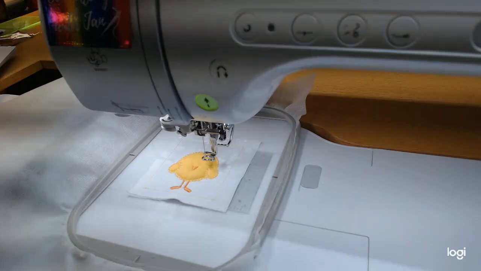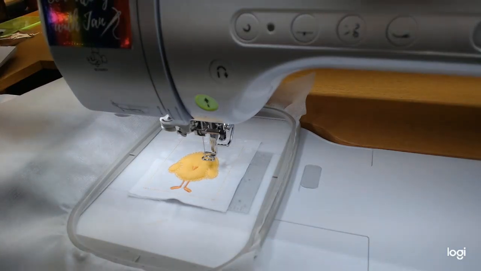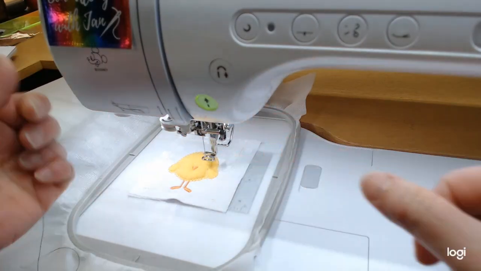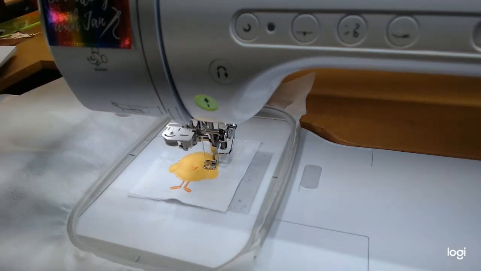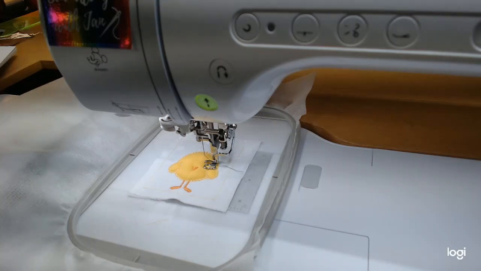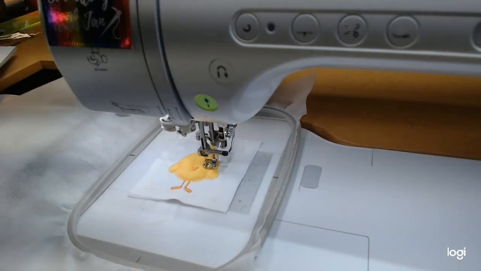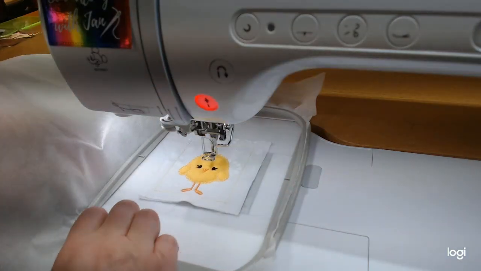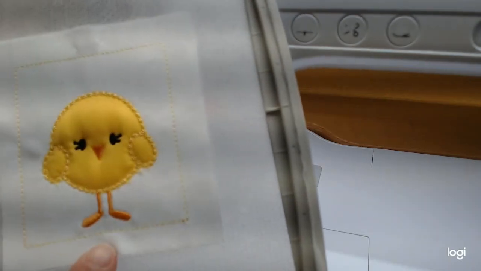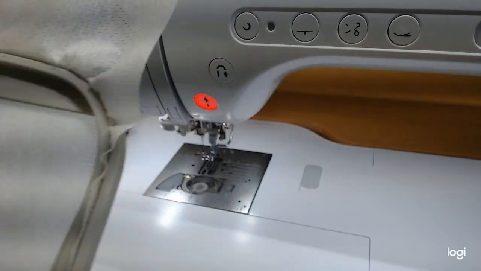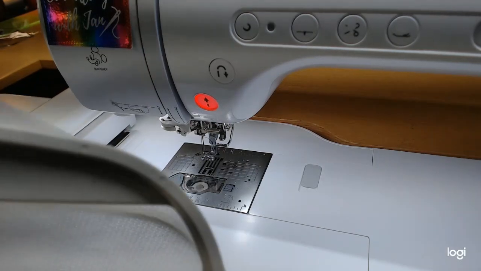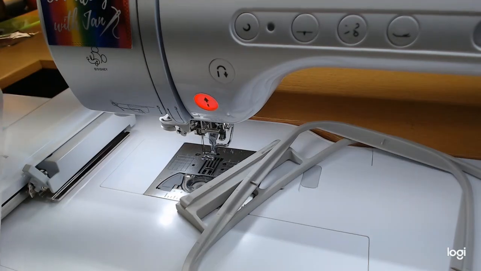Okay, so now we're ready for his little eyes. I put my black in, and we'll do the eyes, and then we'll be done with part A of this, and we'll go on and do the little window section. So here's his little eyes. Okay, so there's our little chick. This will go in the center, so I'm going to go ahead and take this one out of the hoop and get ready to do the outside edge, and we'll come back and we'll finish up this little block and get them all trimmed.